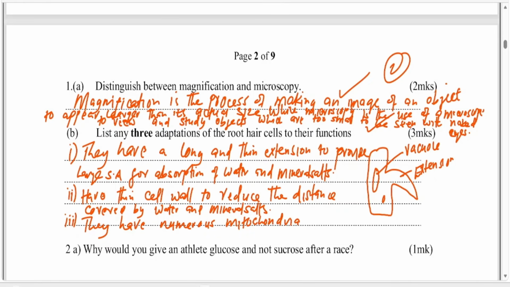They have many mitochondria to provide energy for active absorption of mineral salts. So stating 2 or 3 points, then you score 3 marks.